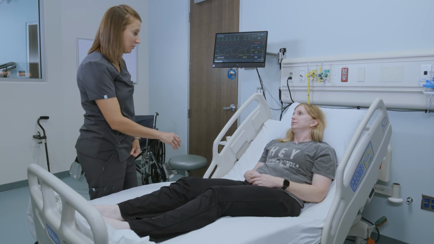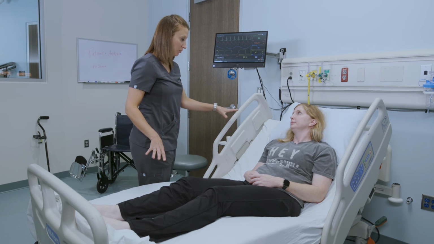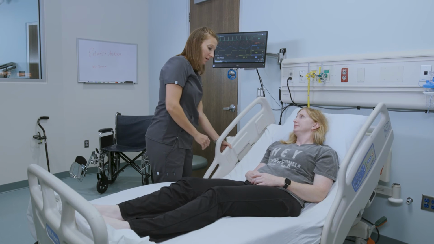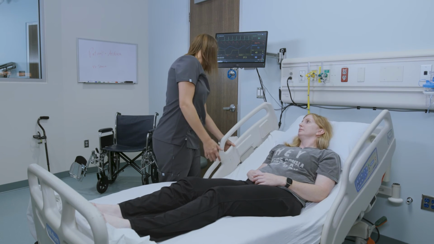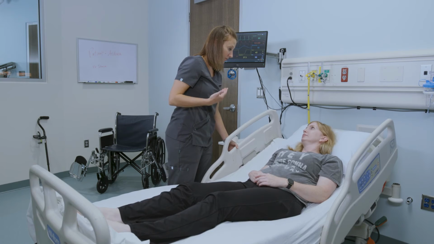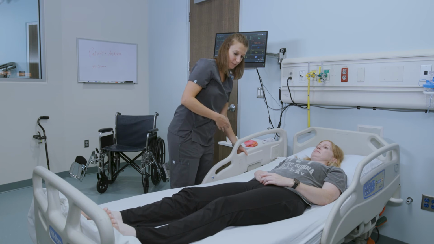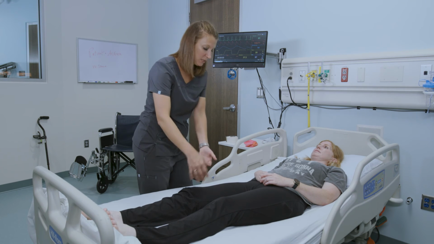Okay, I'm going to flatten out the bed. We're going to move around a little bit. Once I get this bed a little bit flatter, I'm going to have you bring your knees up. We're going to see if you can lift your hips up off the bed. And we're going to roll left, and we're going to roll right.